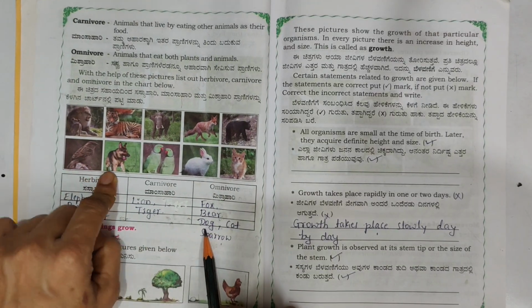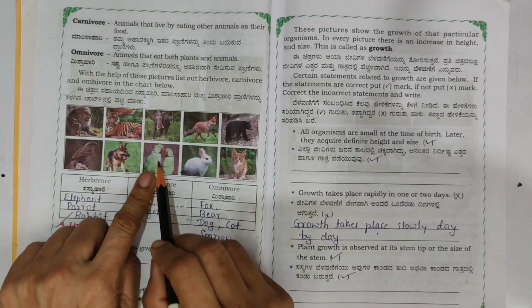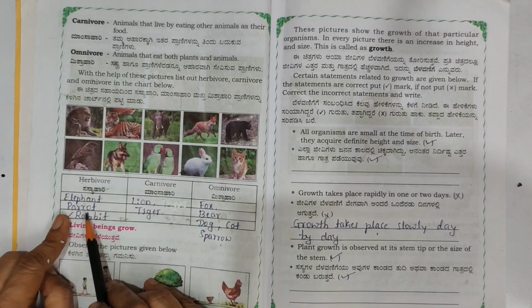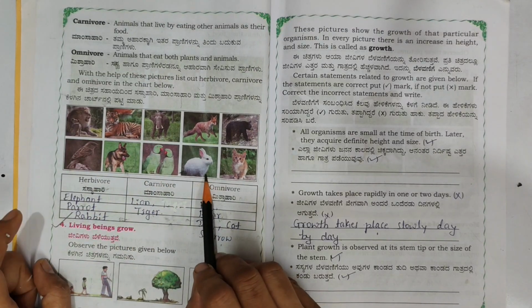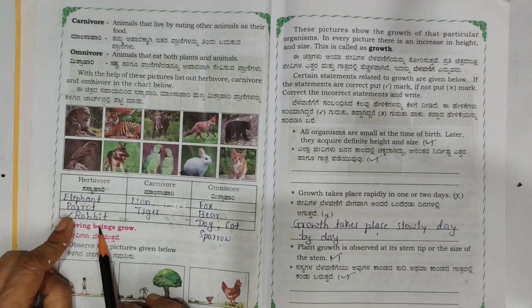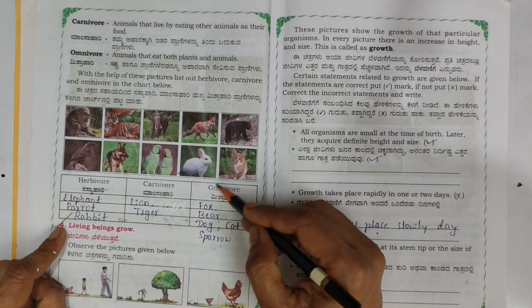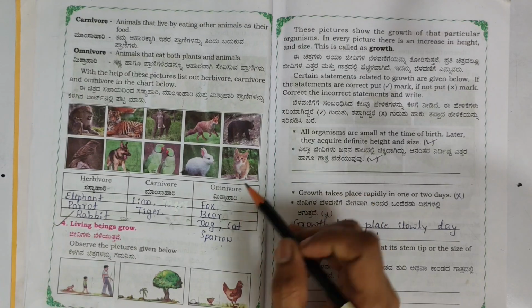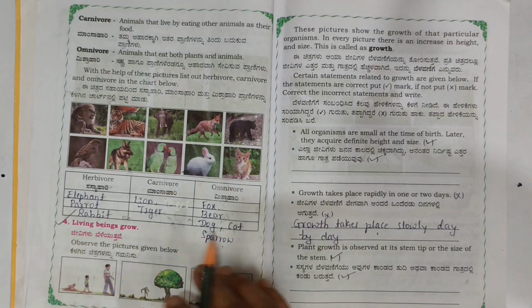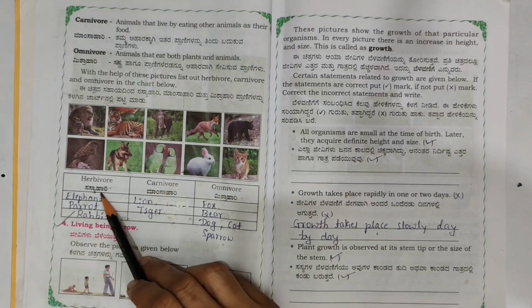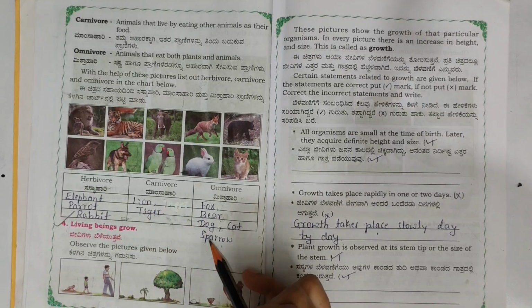Dog is also an omnivore. Parrot is a herbivore. Rabbit is also a herbivorous animal. Cat is also an omnivore. So these are the carnivore, herbivore, carnivore, omnivore.